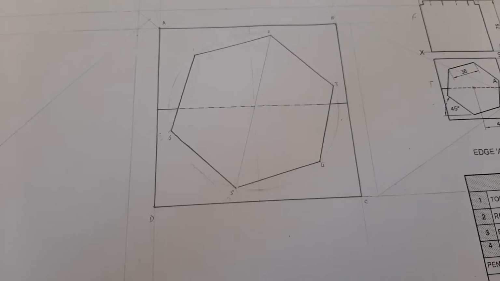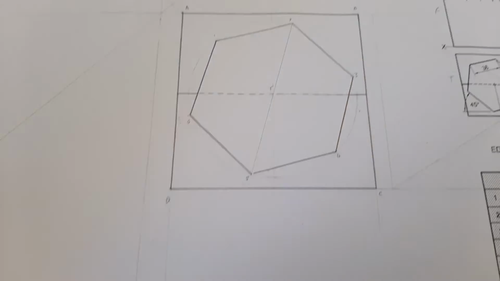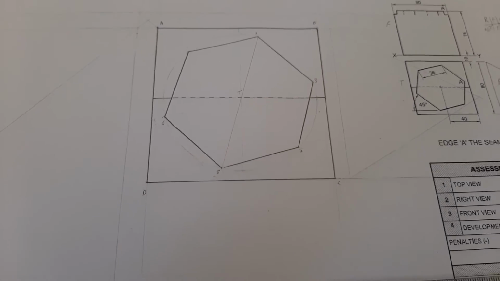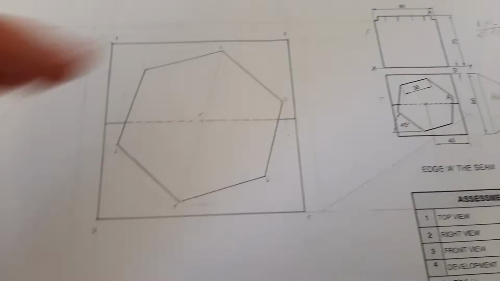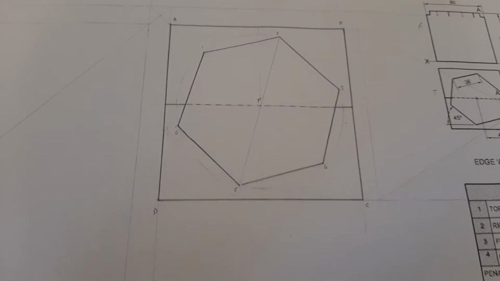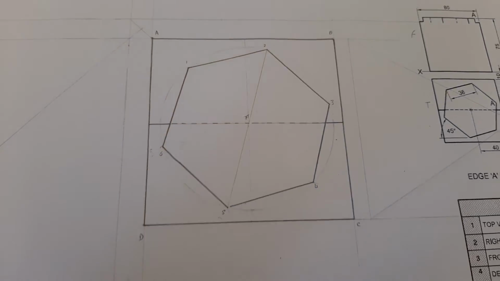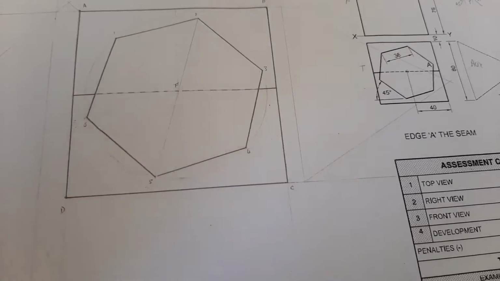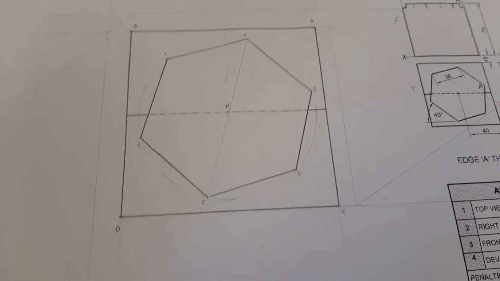So this just helps to visualize it. So this is your middle point, not your top point. You don't actually need to label that point. We don't need it. But yeah, that's just to get a little bit of help and guidance on the shape.